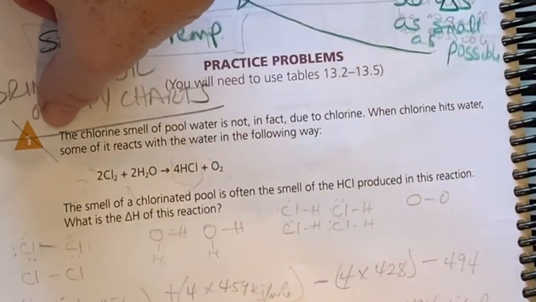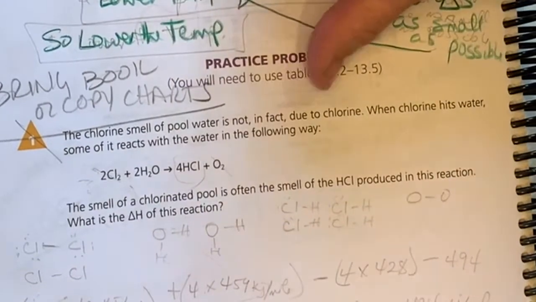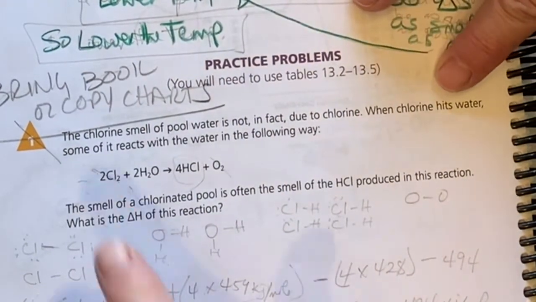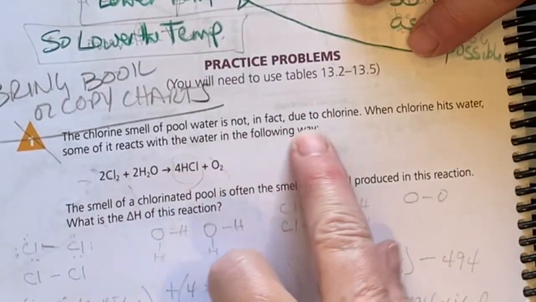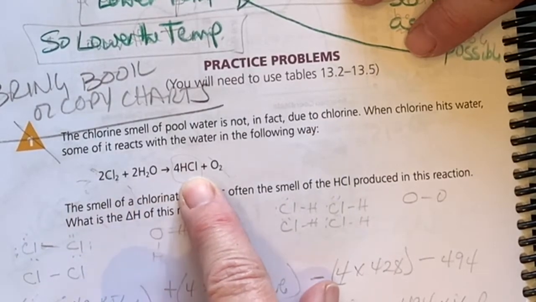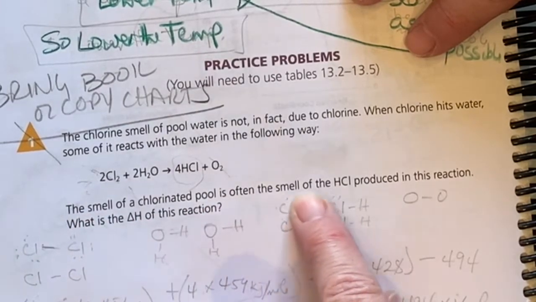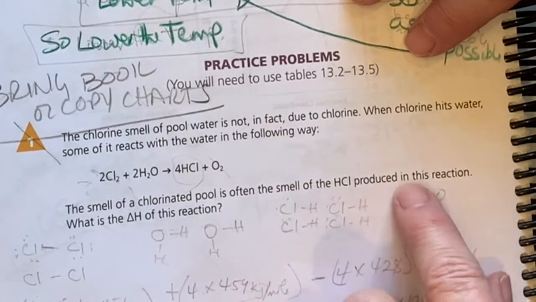So number one, the chlorine smell of pool water is not in fact due to chlorine. When chlorine hits water, some of it reacts with the water in the following way: 2Cl2 plus 2H2O equals 4HCl plus O2. The smell of the chlorinated pool is often the smell of the HCl produced in this reaction.